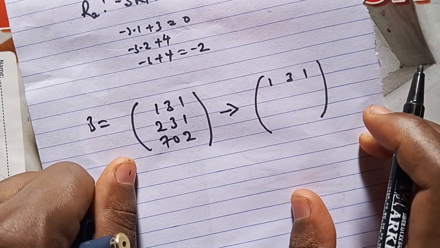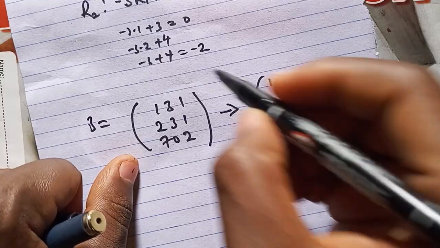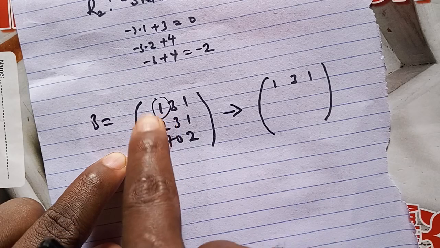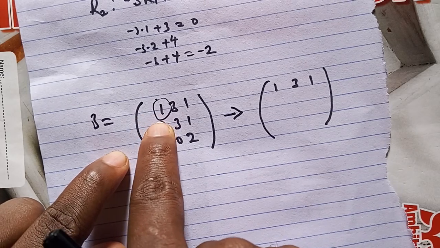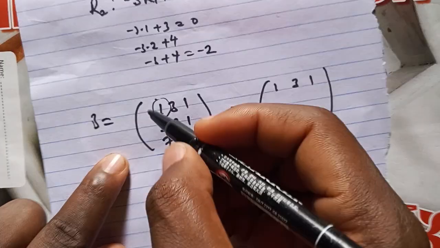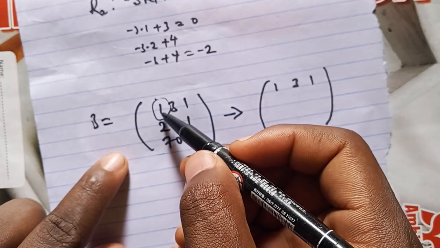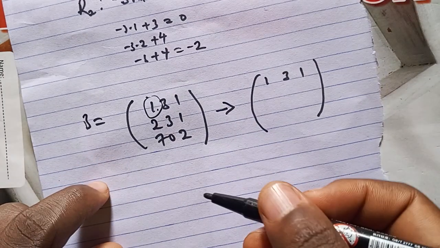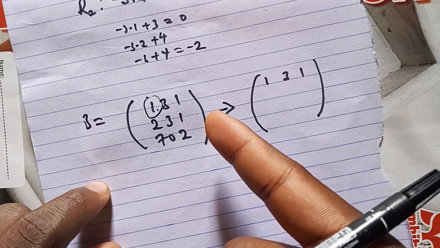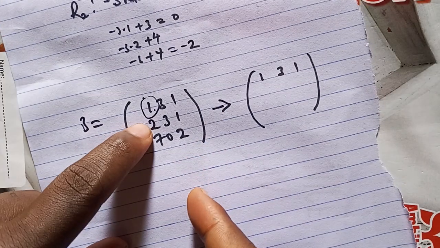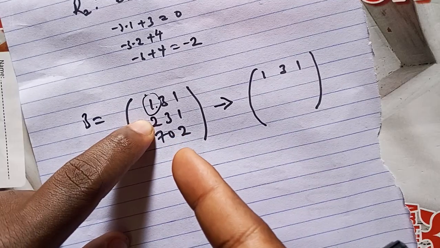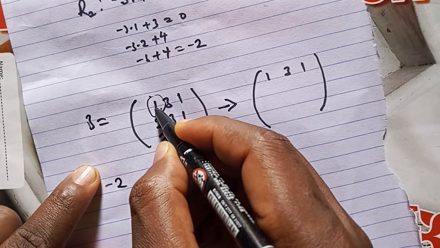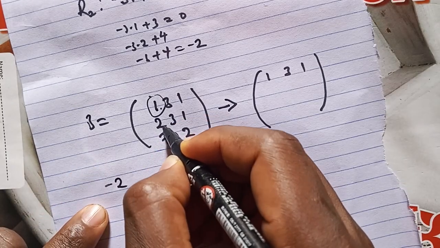Now, 1 here will be my leading variable. The leading variable is the first non-zero value in a row. Since 1 is a non-zero value and is the one leading in this row, I'll take it to be my leading variable. Now the idea here is, what will I multiply to 1 and add to 2 to give me 0? If I multiply minus 2 to 1 and I add it to 2, it's going to give me 0. Of course, here is going to be 0.